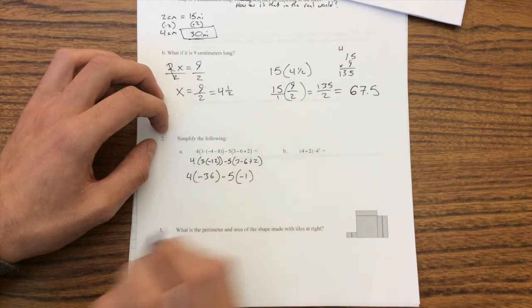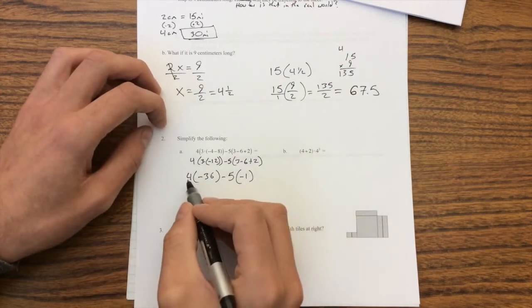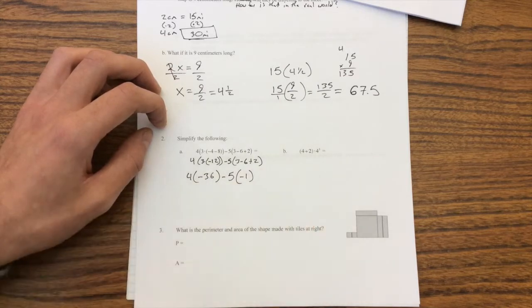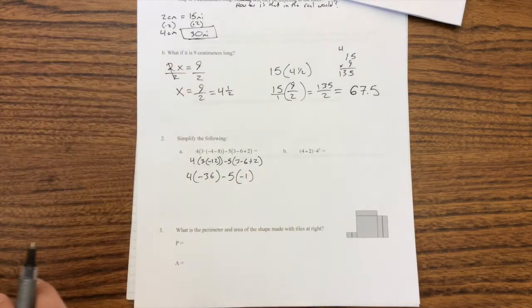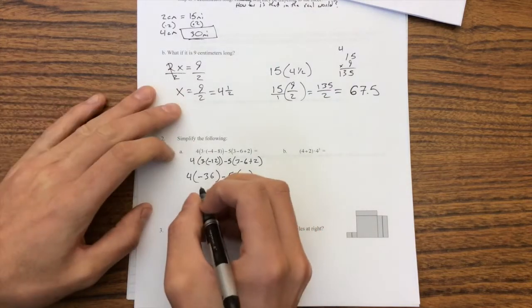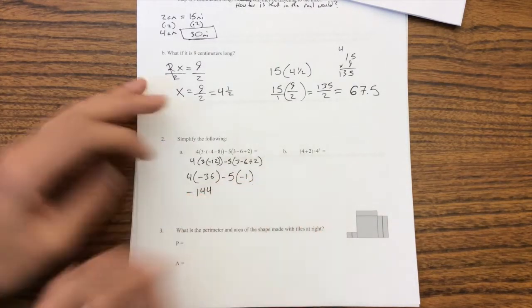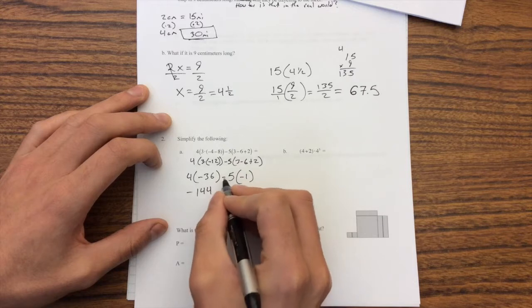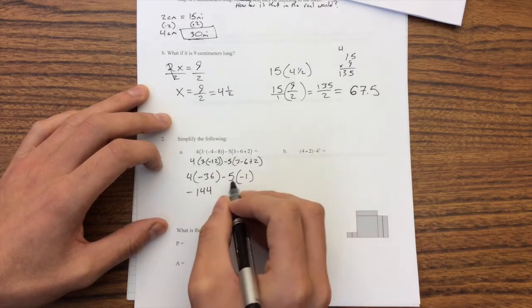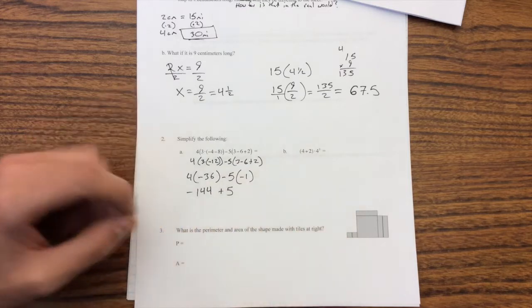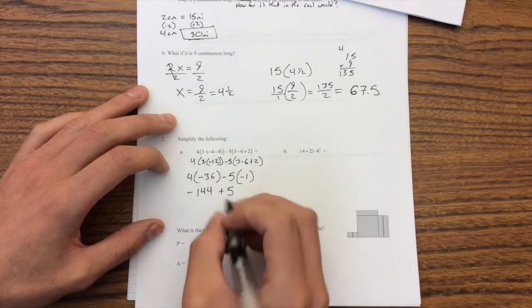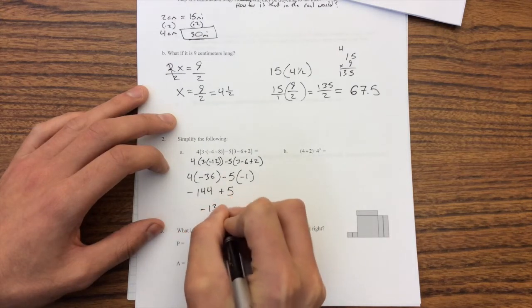Now I multiply 4 times negative 36. It's a positive times a negative, so I know my answer is going to be negative. 4 times 30 is 120, and 4 times 6 is another 24. So 120 plus 24 is 144. So minus 144, and then a minus 5 times a negative 1. We know that's going to become a positive 5. So now I have negative 144 plus 5, and that gives me negative 139.